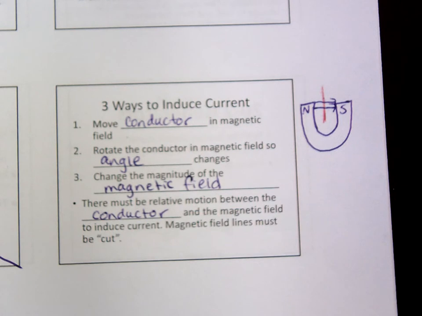Because when they move, you cut your magnetic field lines. Again, when I say cut, I don't actually mean that they're cut. I mean that it passes through the magnetic field lines.